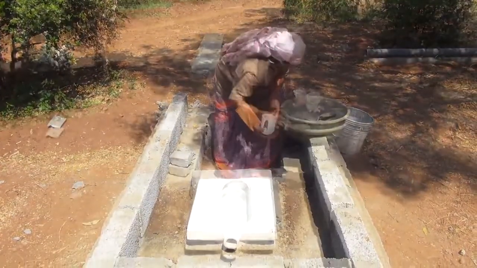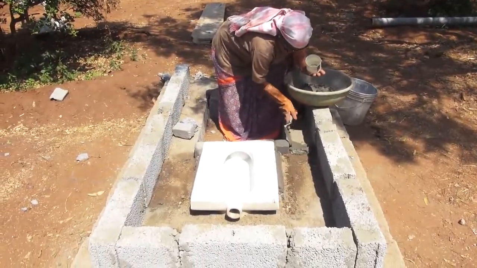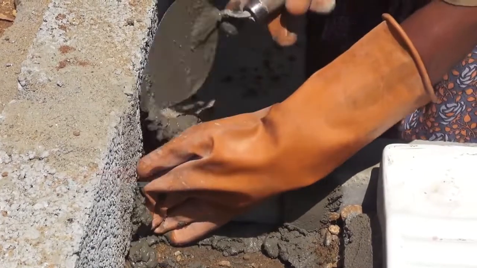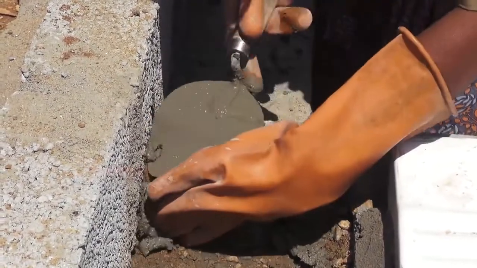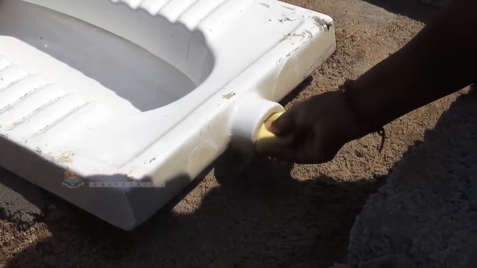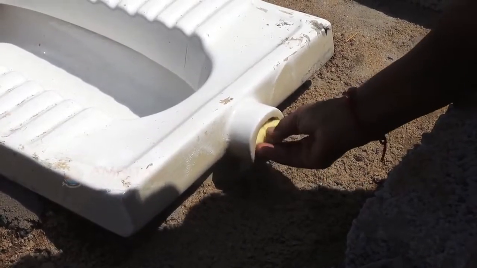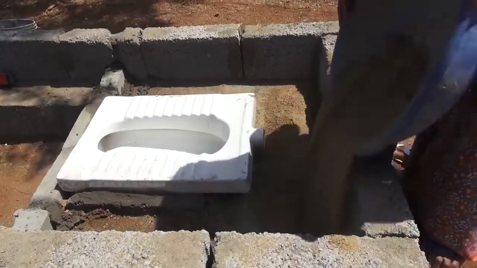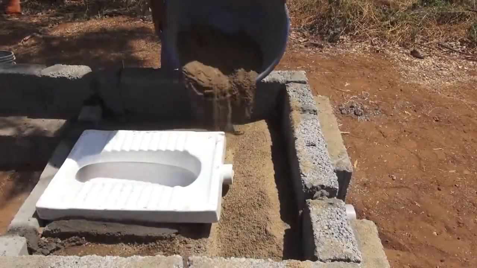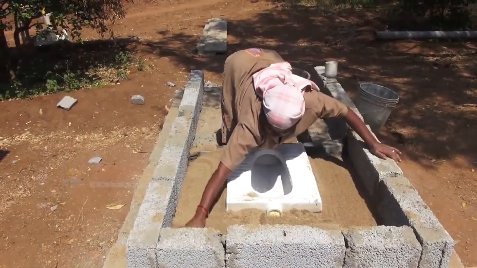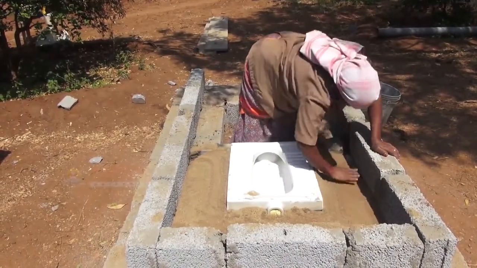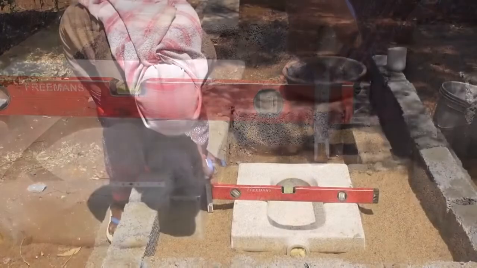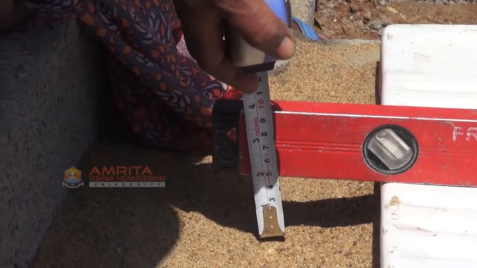Place brick pieces to the same level as the bricks placed earlier and fill the gap between them and the basement. Place a cloth inside the flush opening in order to prevent sand from entering the pan. Spread a layer of sand in the area surrounding the pan. Check the level of the toilet pan on either side and using a measuring tape, ensure there is 2 centimeters available for filling the PCC.